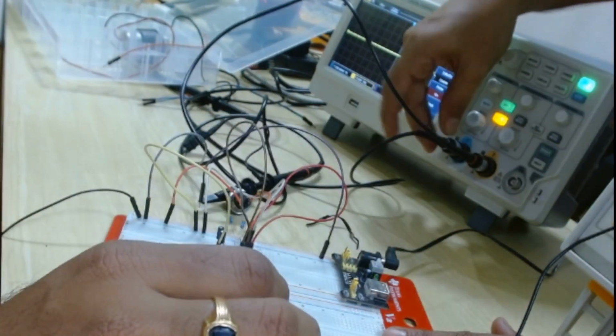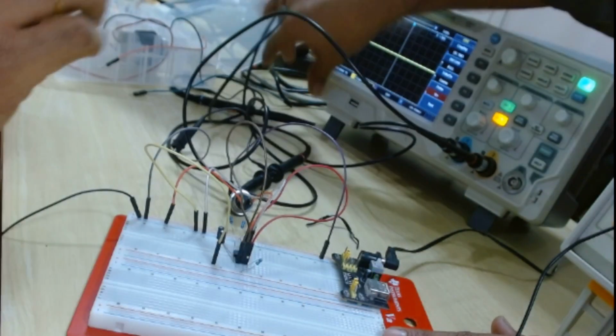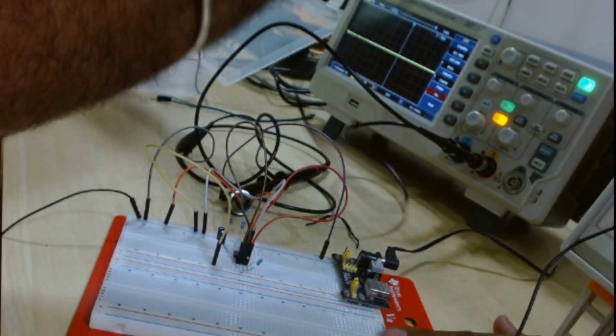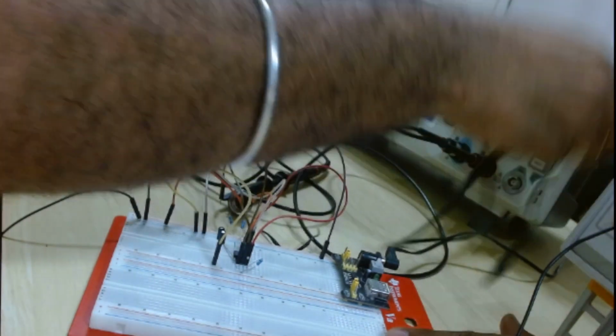What about that? Channel 1. That shouldn't matter. No. Check the probe once. That is fine. This probe is fine.